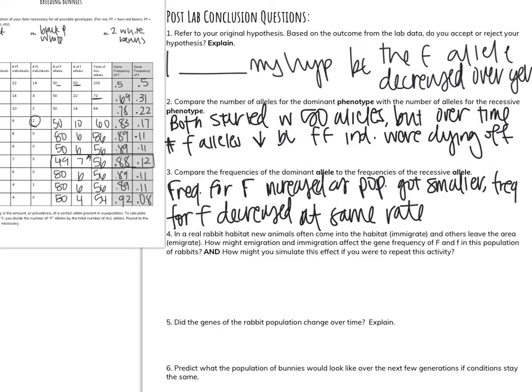It's probably going to be the case that it would make the furred bunnies stay, obviously, because they're doing fine, and the furless bunnies might leave and try to find a warmer place, even though it's not going to happen because they're in England. But they might go and leave in that pattern. So the furred bunnies might come in, furless bunnies might go out. So the gene frequency would probably still have the same general trend, but it might be more sharp or less drastic. And the second part of that question says, how might you simulate this effect if you were trying to repeat this activity?